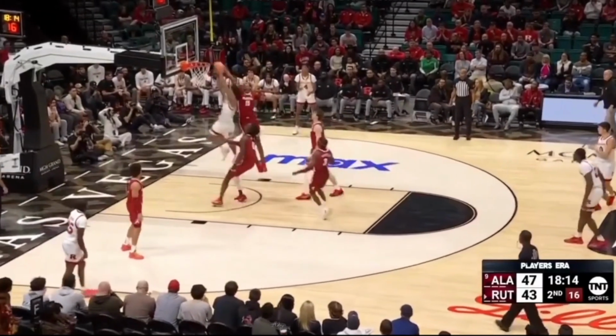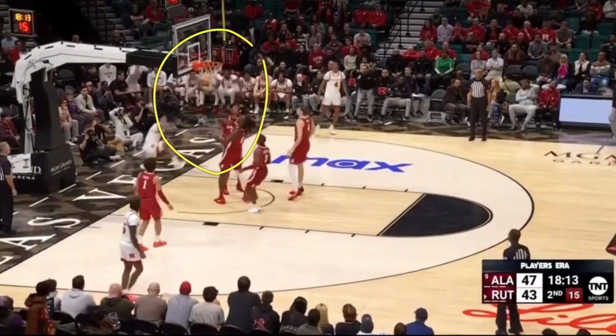He's able to attack back down in the middle, but nobody was able to guard him, and he was able to get to the rim. Nobody decided to come out and risk playing time to try and cut that off.